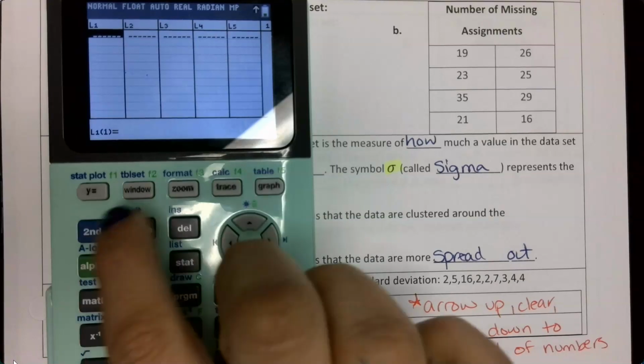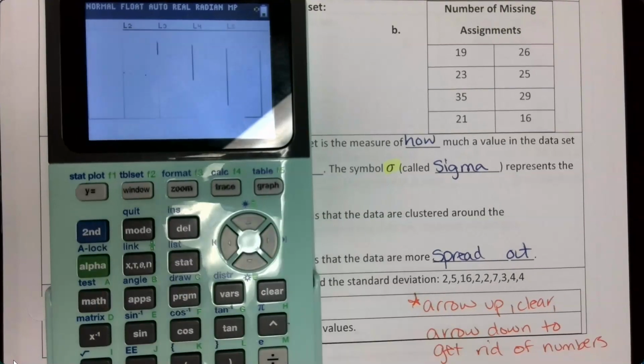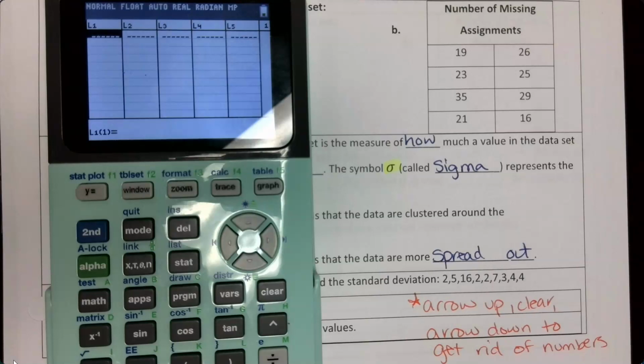Oh, how do I get to this spot? I press stat and then enter. It's next to the left arrow. Okay. So then I want to enter my numbers. So I press enter after I type each of them in.